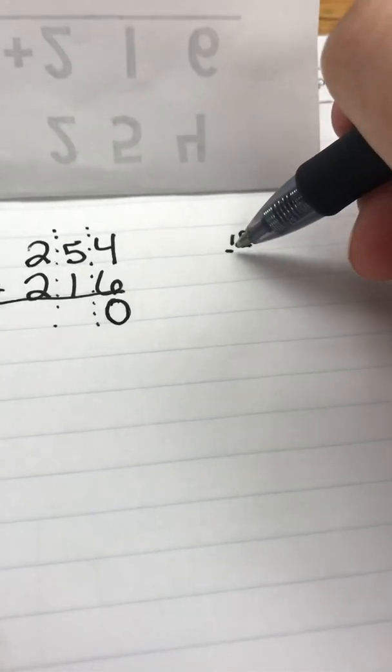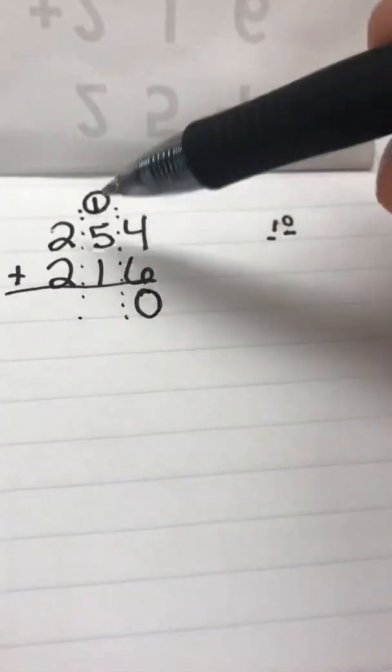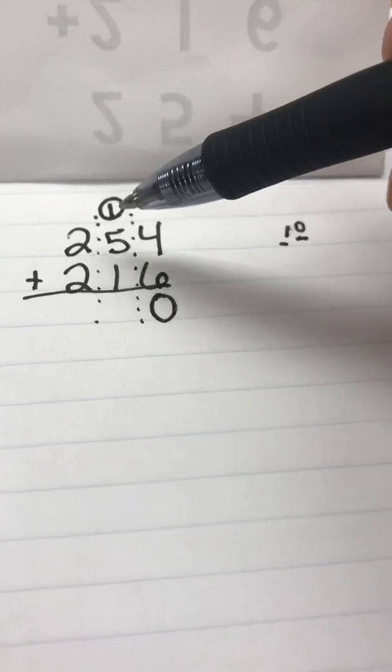Remember what I said? If you get 10, you can cross the wall. So we just built 10, so we need to carry that 10 over, of course, to the tens place because that's what it's worth. It's worth 10, so it goes in the tens place. Now look at your tens column. You now have a 1.